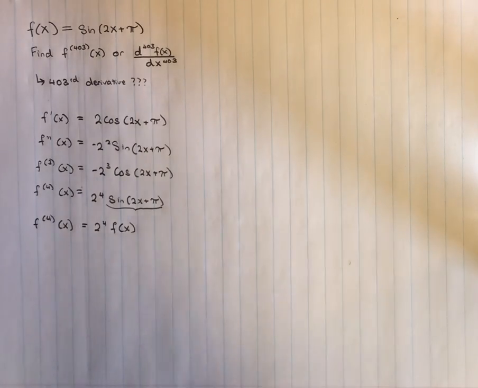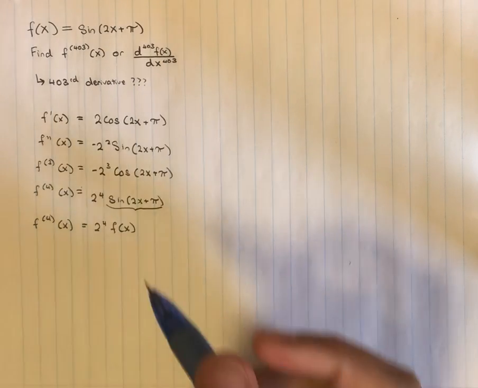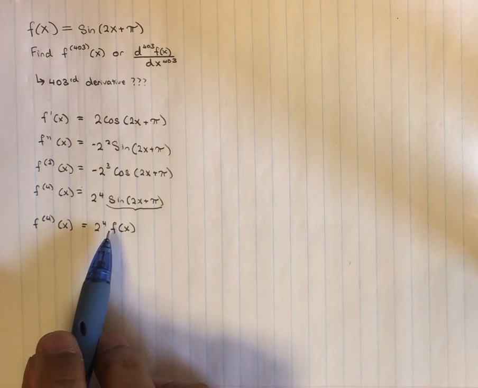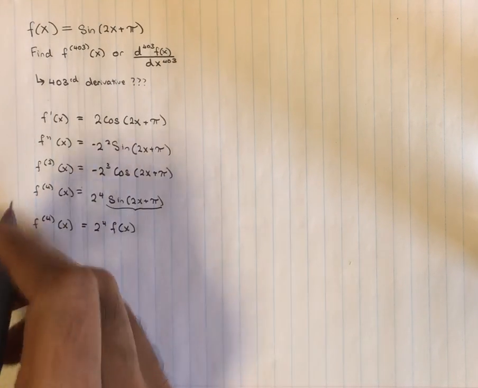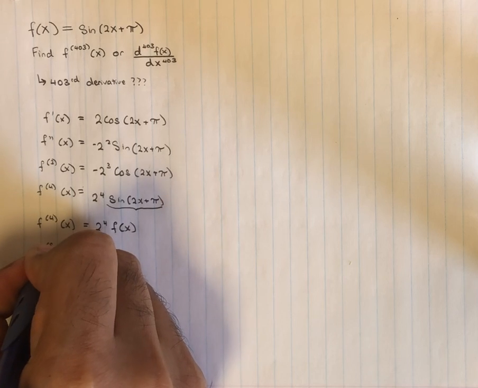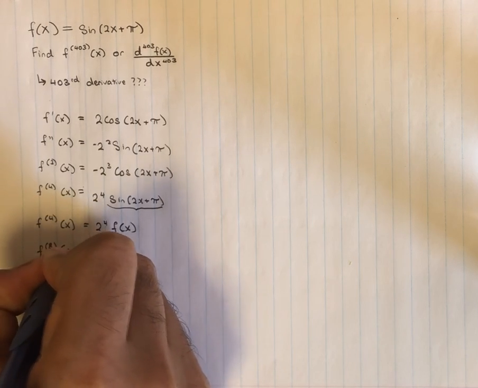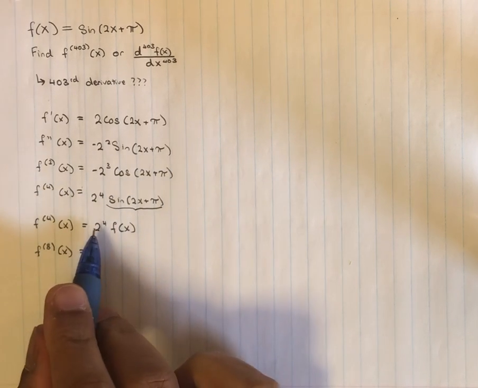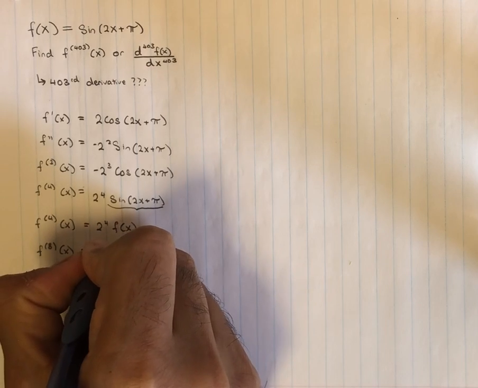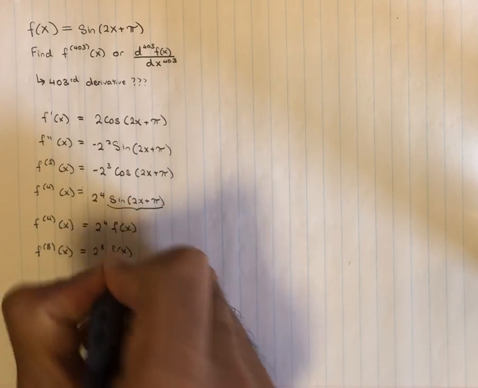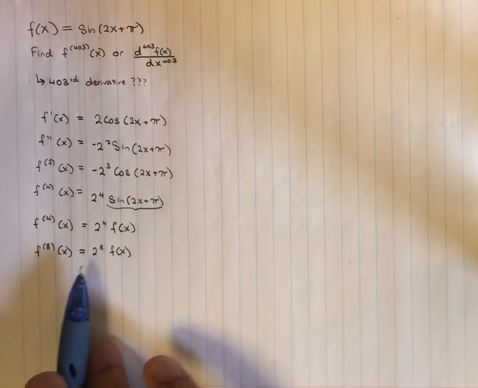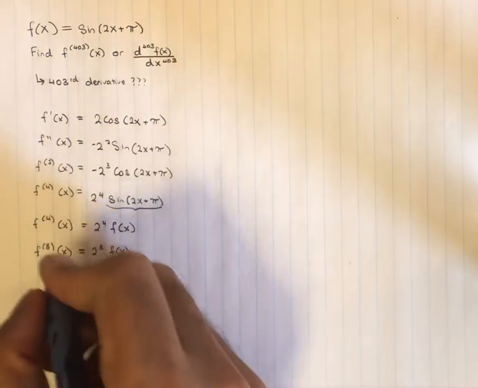Now, we can do this 4 more times and we'll arrive at the same thing. So if we took the 8th derivative, it would be f to the 8 equals 2 to the power of 8 times f of x. Again, we could just have done the same thing 4 more times.